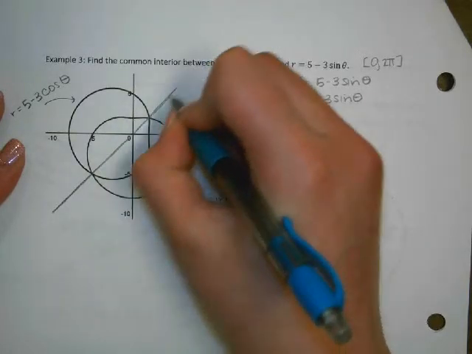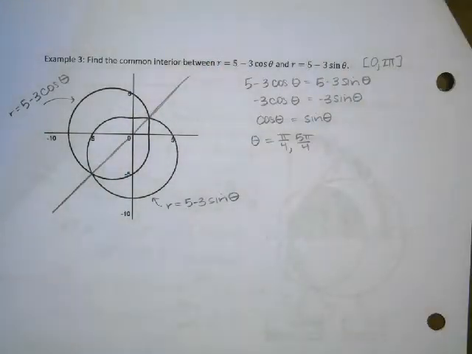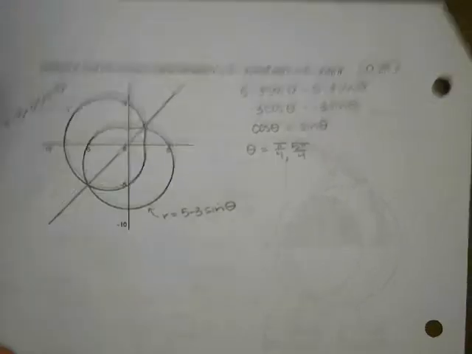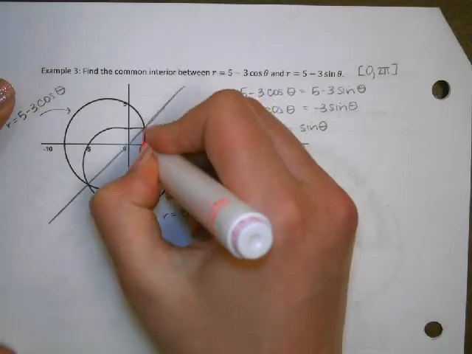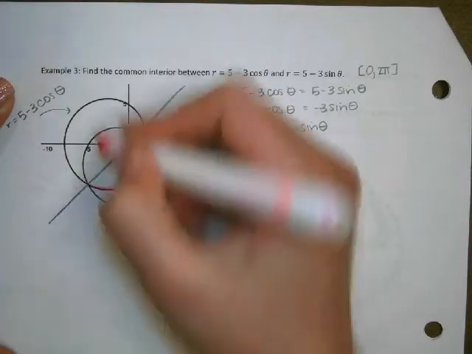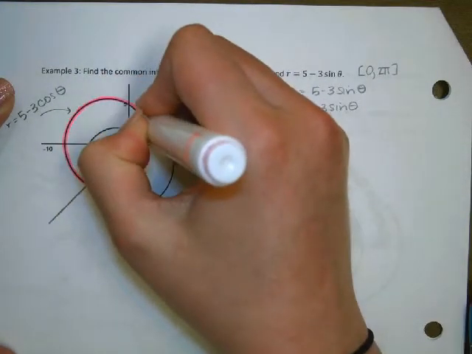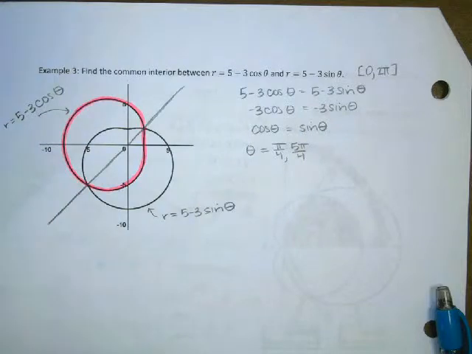All right, now when I printed this with a different printer, these were two different shades of black. It was like black and gray, but you can't really see that here. So what I'm going to do is trace that first one with a marker so we can clearly see which one is which. Okay, that's a little bit easier.